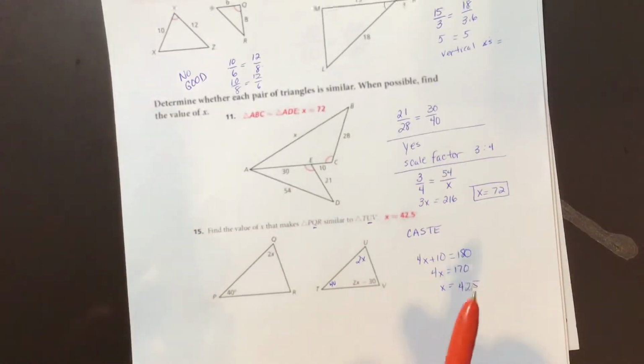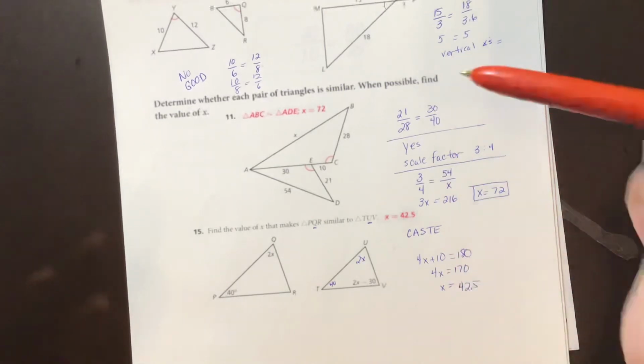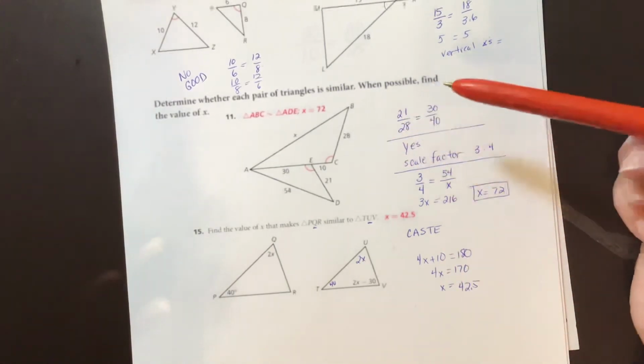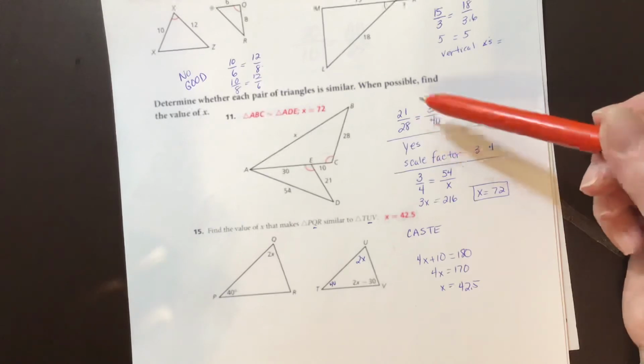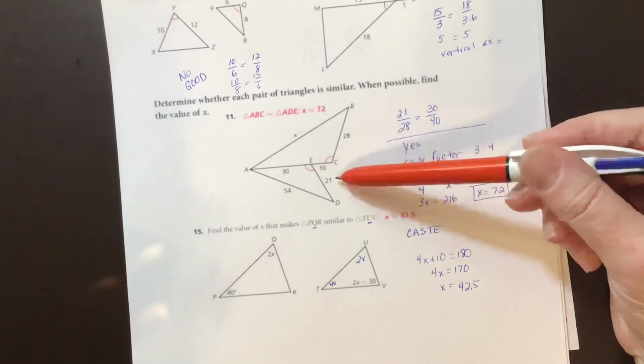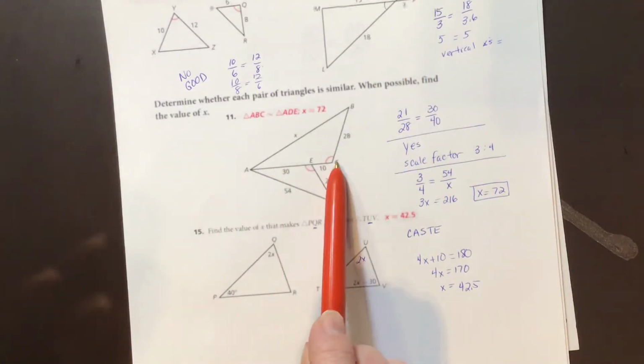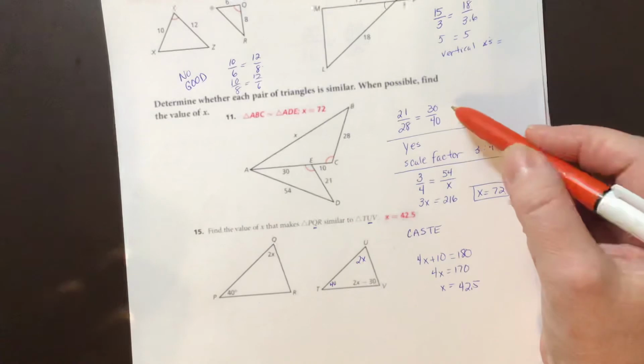For number 11, it says determine whether each pair of triangles is similar. When possible, find the value of x. So I said yes for number 11 because I checked 21 is to 28. That would be a pair of corresponding sides. And then 30, AE is to AC, which would be 40.